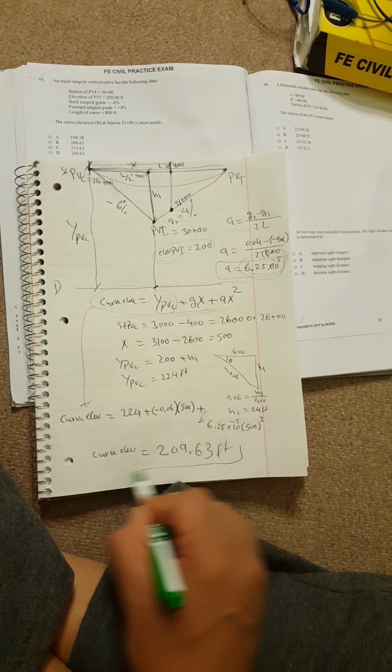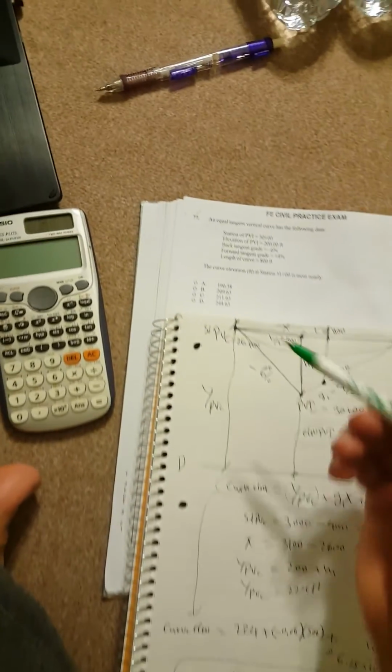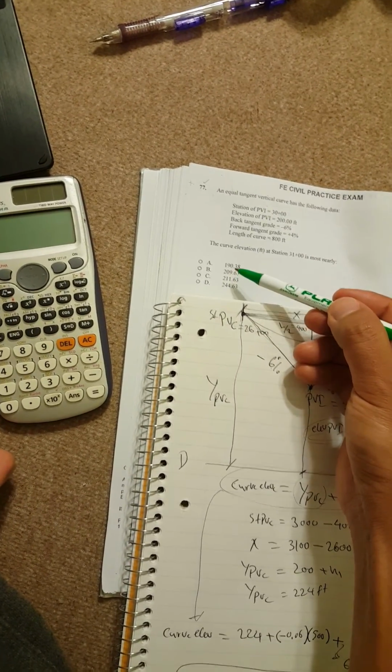263 feet, which is the curve elevation, and option B is correct.